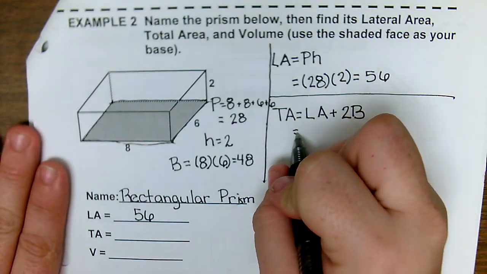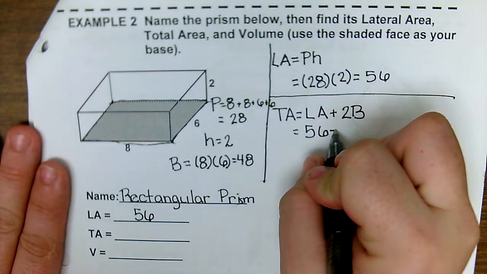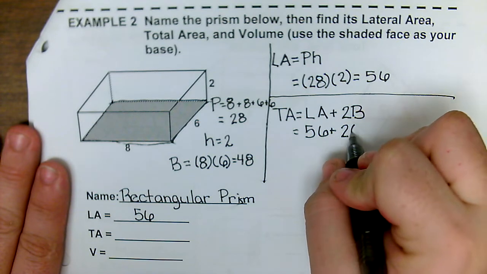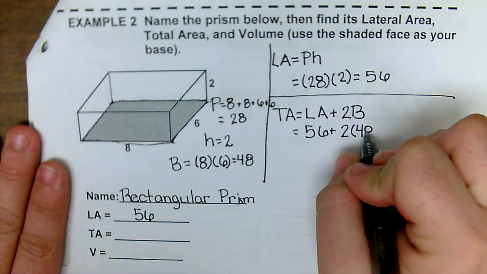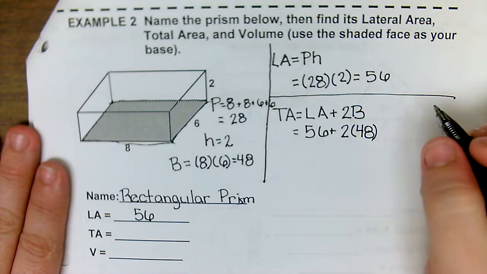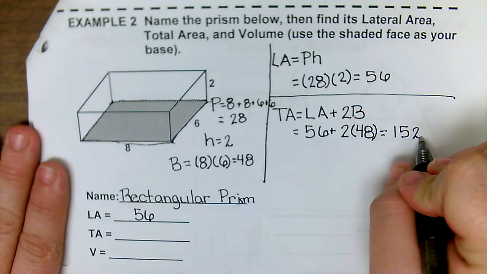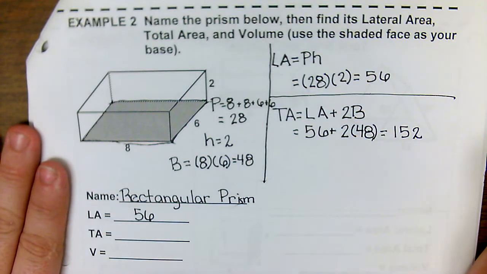So we're going to come over here to our total area. Lateral area was 56 plus 2 times 48. And that gets us 152.